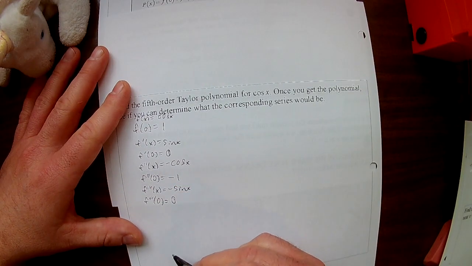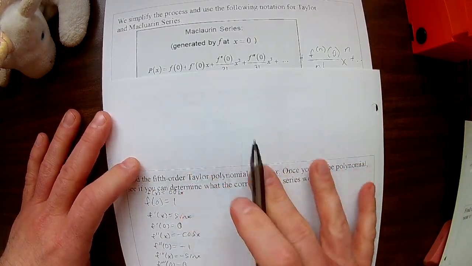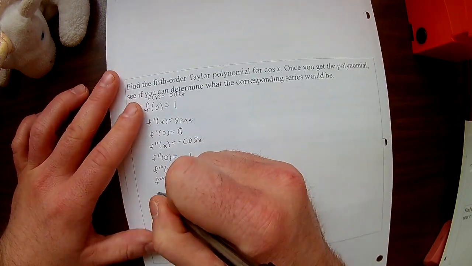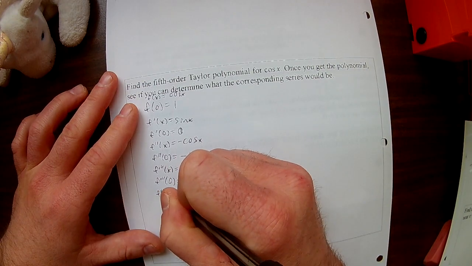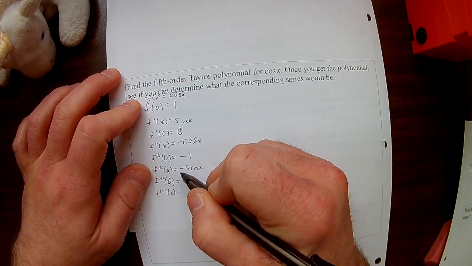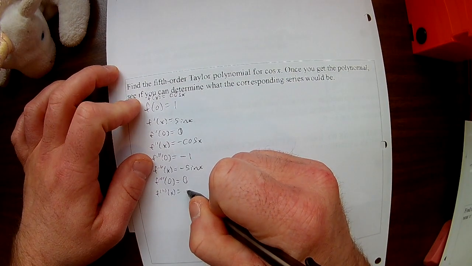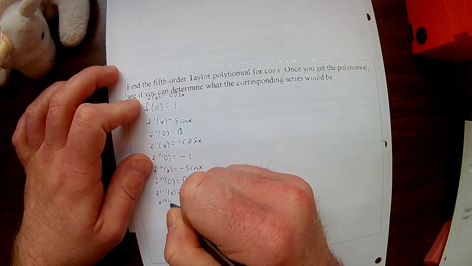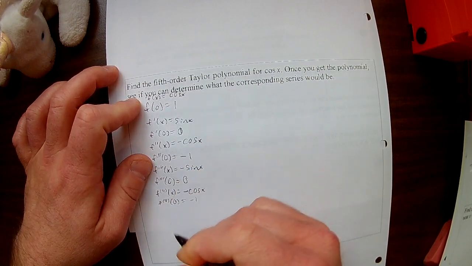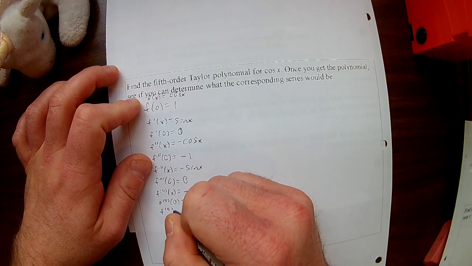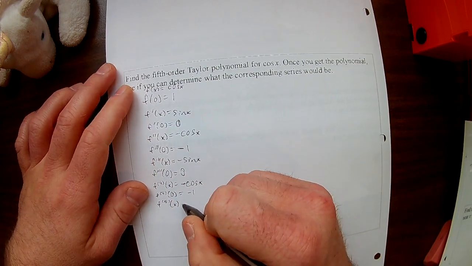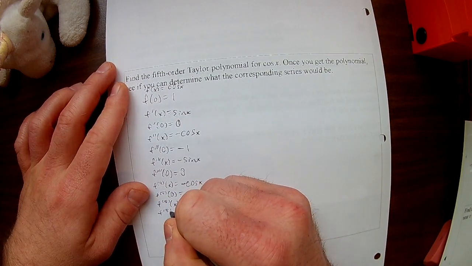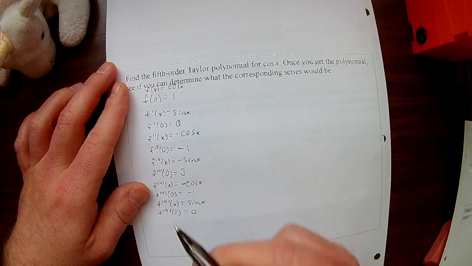This is the amount of work that I would do, and then I would really capitalize on this formula. I would say, oh wait, we wanted to go to the fifth order, so maybe I should get up to the fifth derivative. The fourth derivative of x is equal to cosine of x, so the fourth derivative at 0 is equal to 1. And the fifth derivative, you guys already know that's not really necessary. The fifth derivative is going to be negative sine of x, which is 0 at 0.